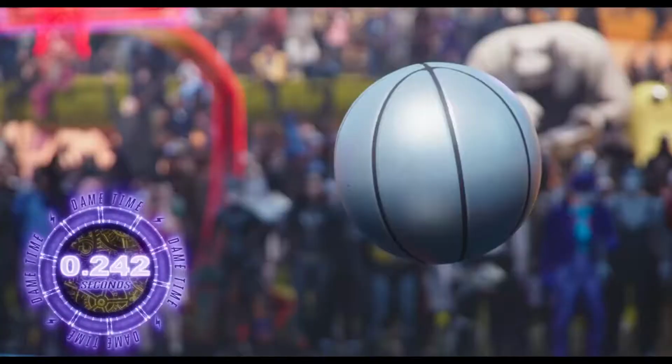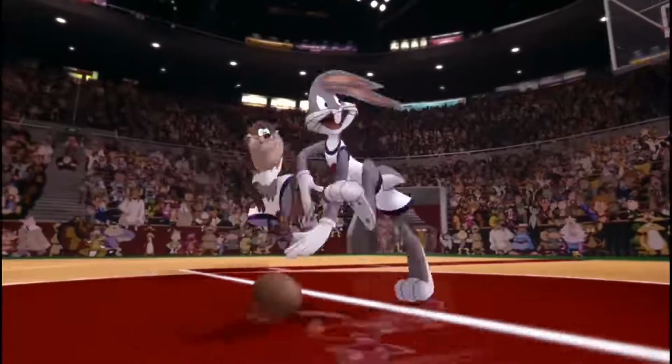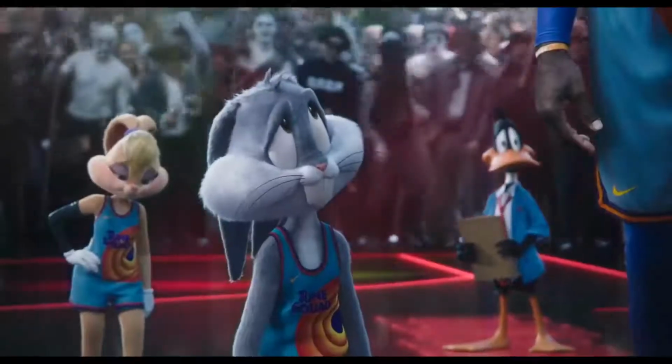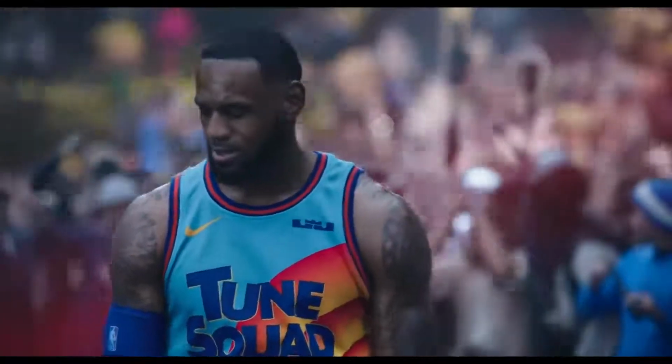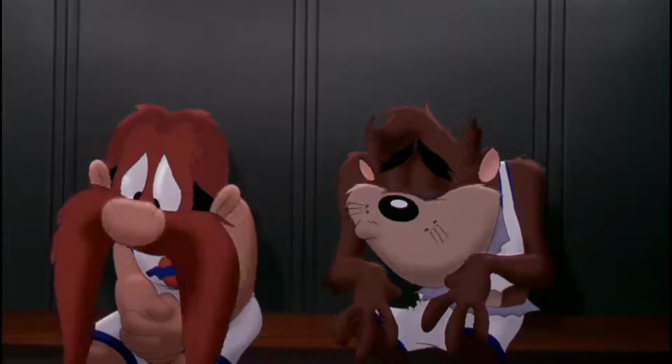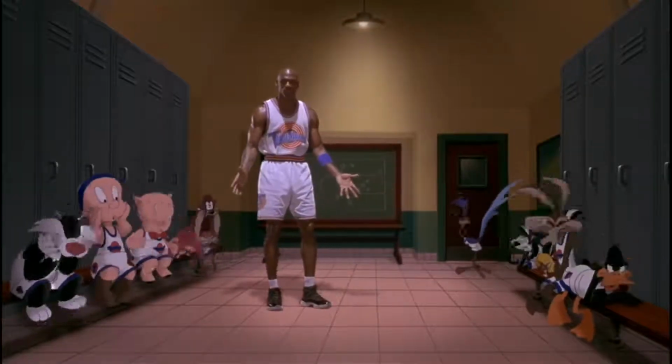Minor difference here, but in New Legacy, the basketball is silver while Space Jam's is more traditional. By halftime in both movies, Michael and LeBron's teams aren't doing well. They're down by a lot, and it looks like all hope is lost. However, both versions have different ways of turning things around.